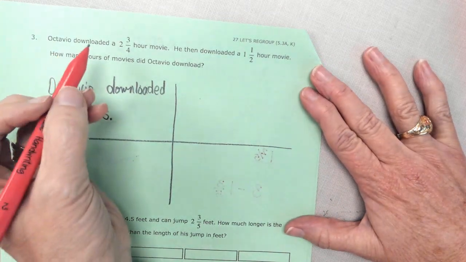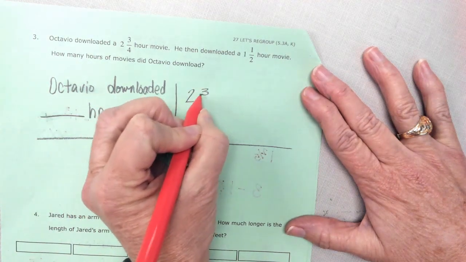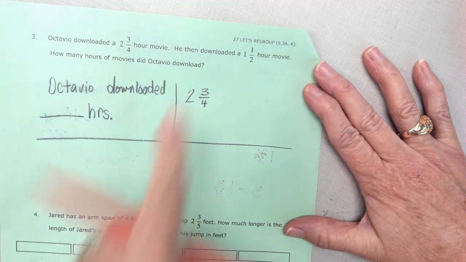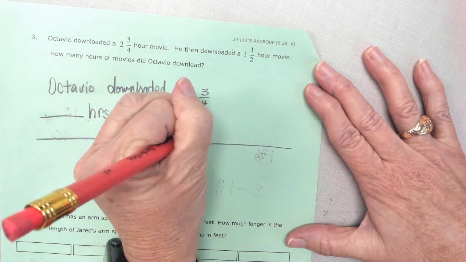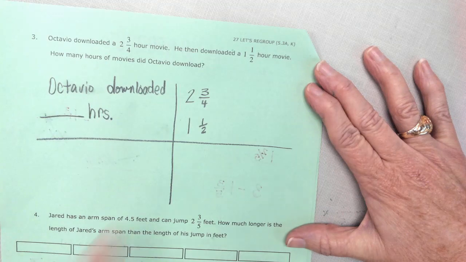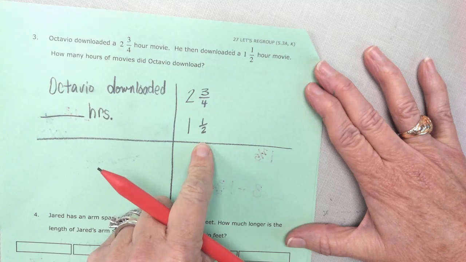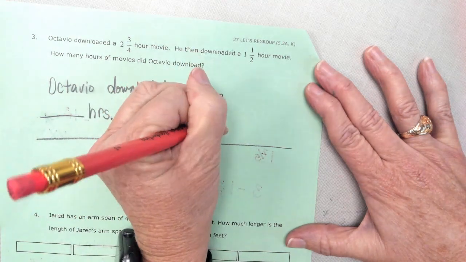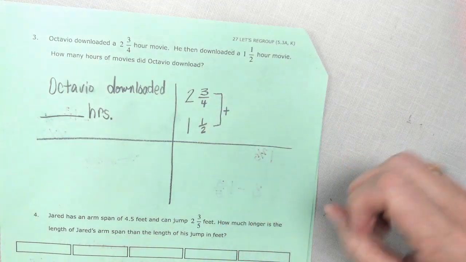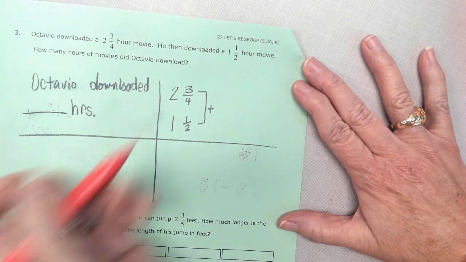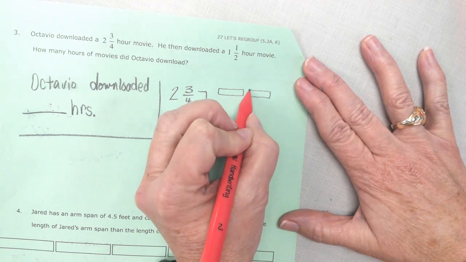And so I'm going to draw a picture. So we have 2 3/4, and then, so that would be after 1.5 hours. So I'm thinking if he downloaded some and then he downloaded some more, we're going to be putting these two amounts together. We have unequal amounts, but we're putting them together. So I'm going to quickly draw a model that shows 2 3/4.